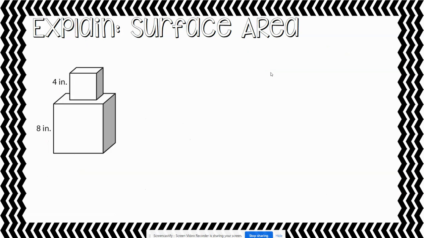Now for this last one, we see two cubes, and we want to find the surface area of what is shown. Let's start with the top cube. The good thing about a cube is that all of the sides are the same. So all of the sides are going to have the same surface area. So with our small cube, we know that all of the sides have a side length of 4.